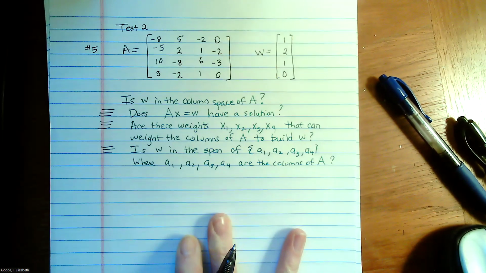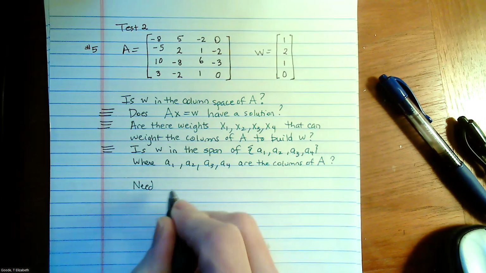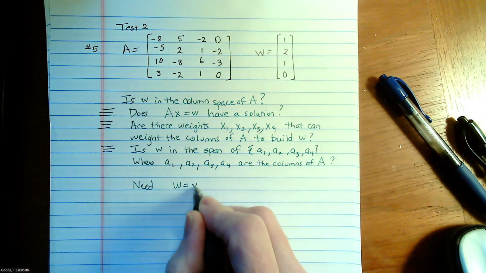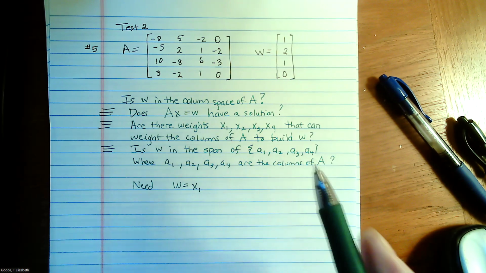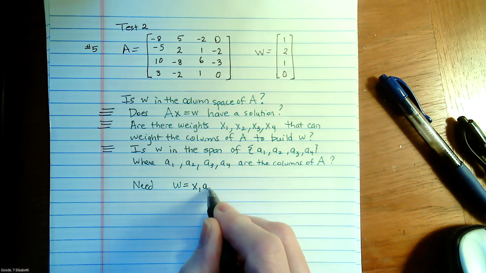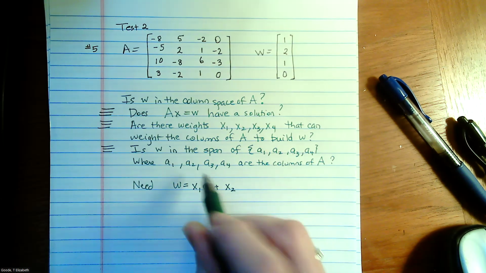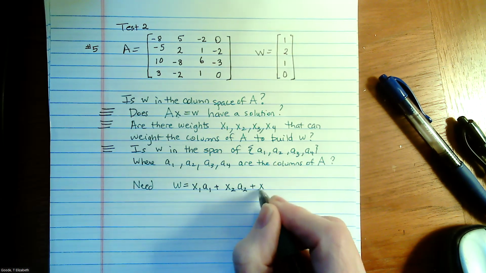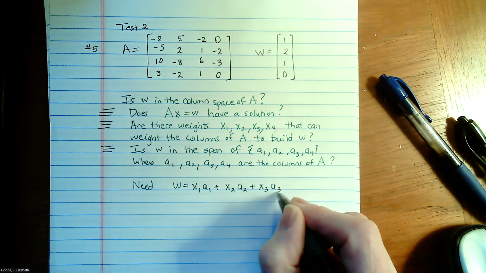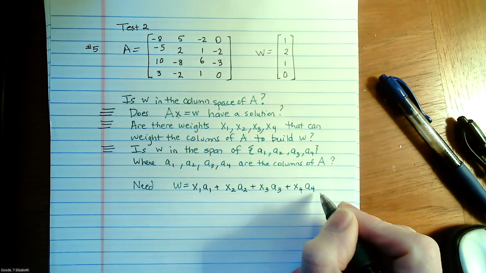Does that make sense? That it's all the same question? This is what we need. We need W to be some weight, the first coordinate of X, times the first column of A, plus the second weight, X2, on A2, plus X3 the weight on column A3, plus X4 the weight on column A4.